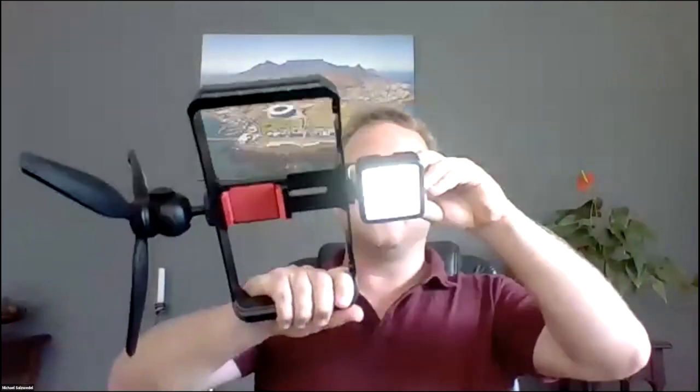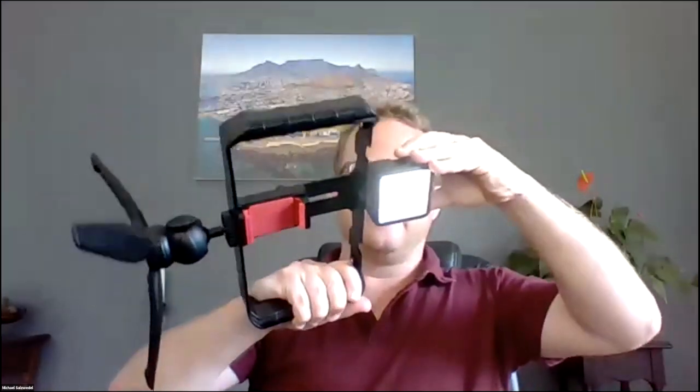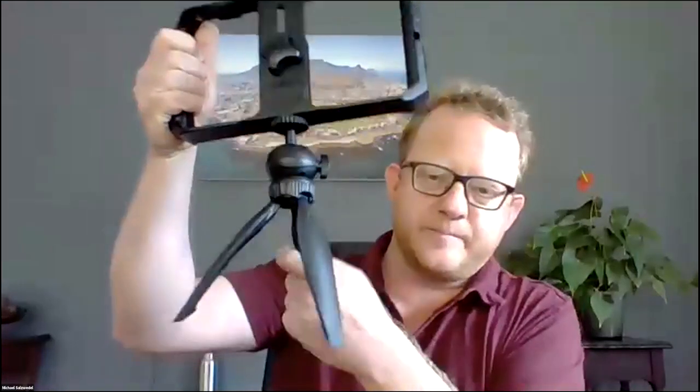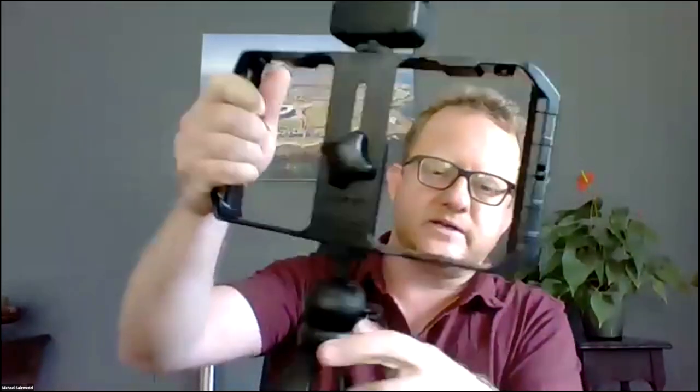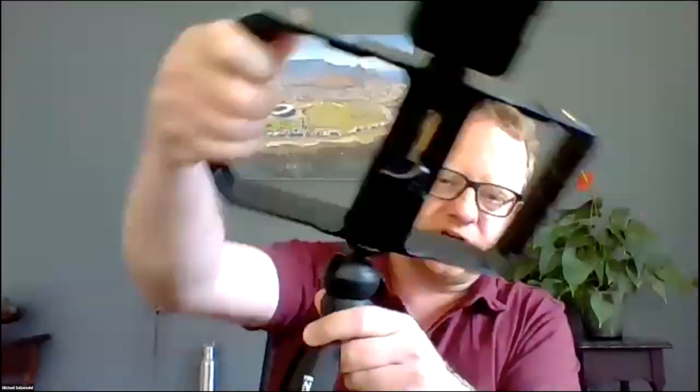You can see that light shining bright. Let's turn the lights off so you can see a bit better. Okay, so that's just what's known as a cage, and it's got a little mini tripod at the bottom, so you can obviously stand it on a desk and for stability for an interview. It's got a ball head like a tripod, so you can move it around any angle and then tighten it, which is really useful if you want to point up or down at something.